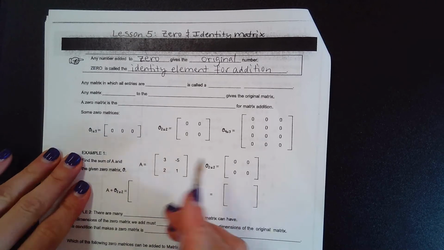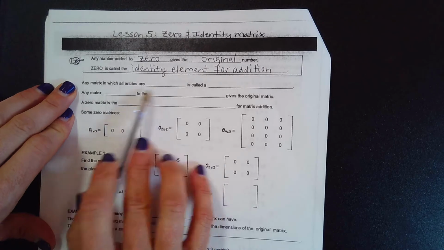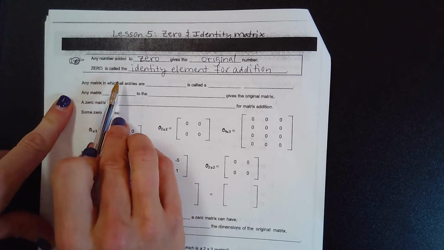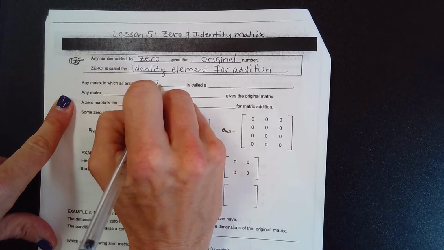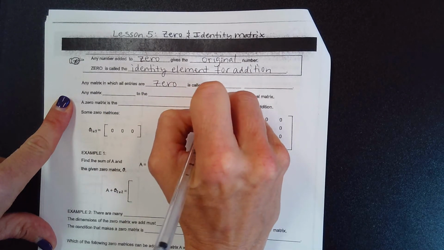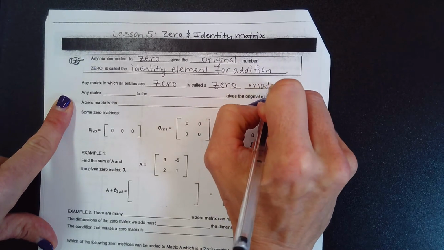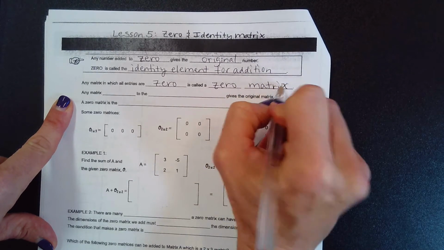It doesn't change anything. In matrix addition, any matrix in which all entries are 0 is called a zero matrix. And it works the same way as 0 does.